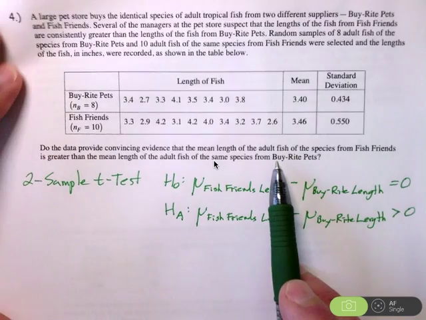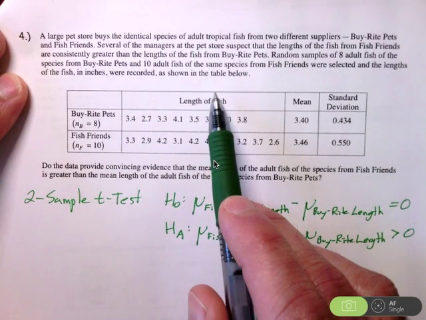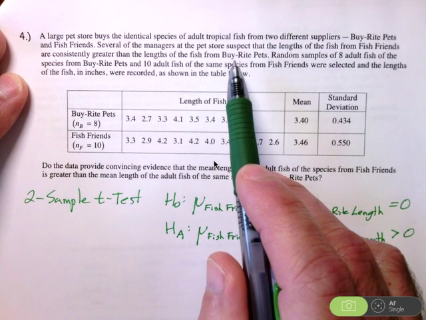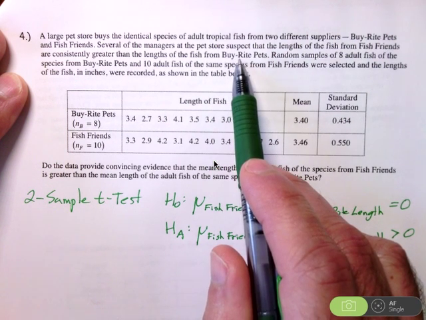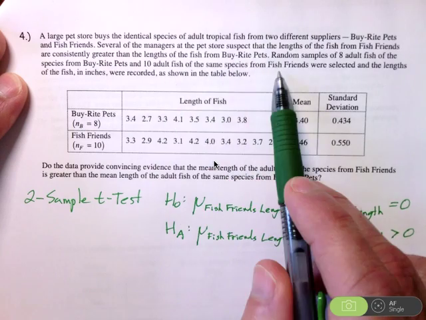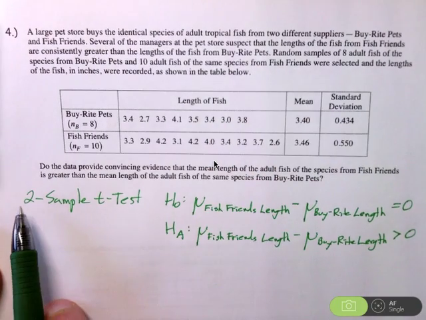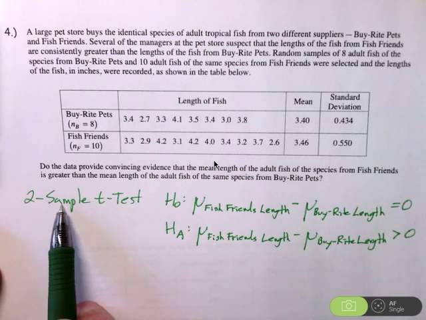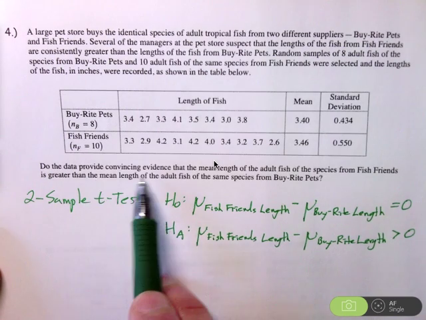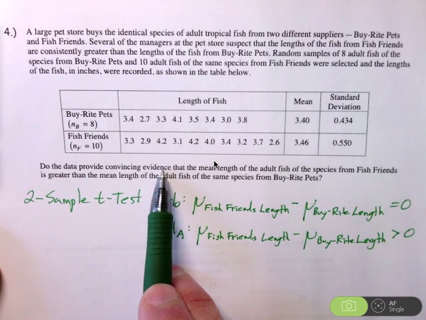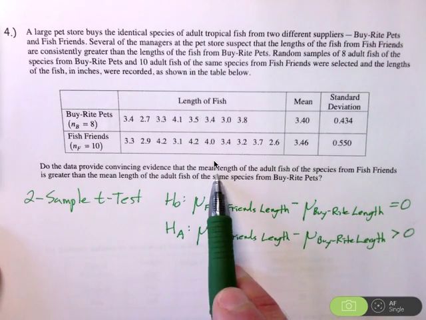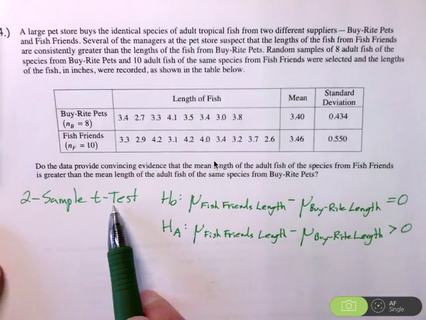If you go to the stem of the question up at the top, you know that you have two random samples. One of those random samples comes from Buy Right, and one of those random samples comes from Fish Friends. So I know there are two independent random samples, independent in that they're from two different stores. So this is a two sample situation. I know that it's a test because I'm looking for evidence, and it has a direction, and I know it's about means because it's quantitative data, but it also says means. So this is a two sample t-test.